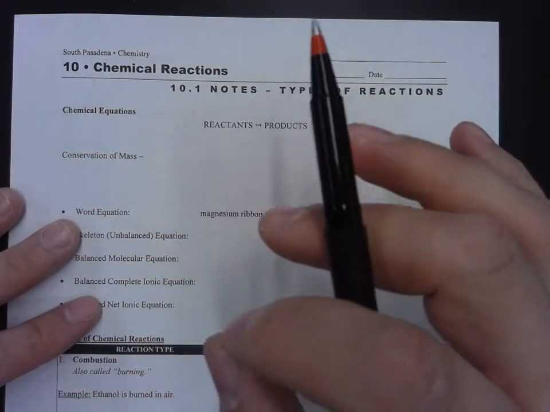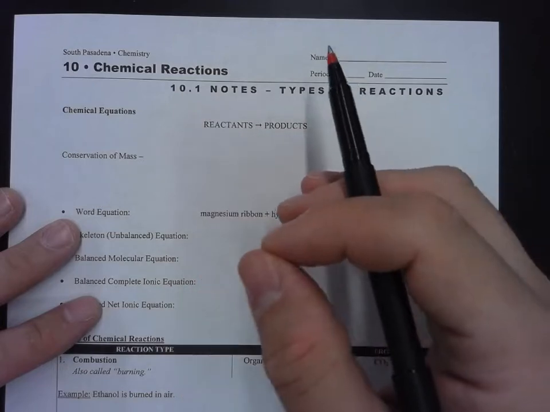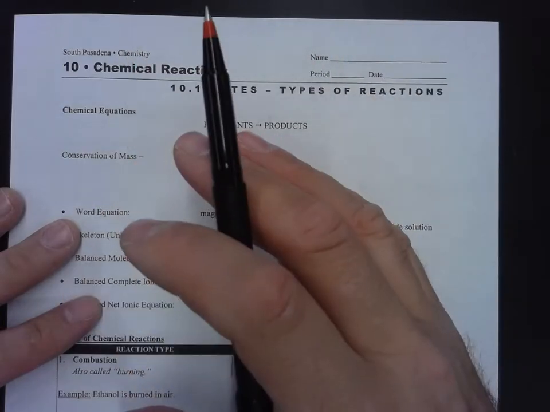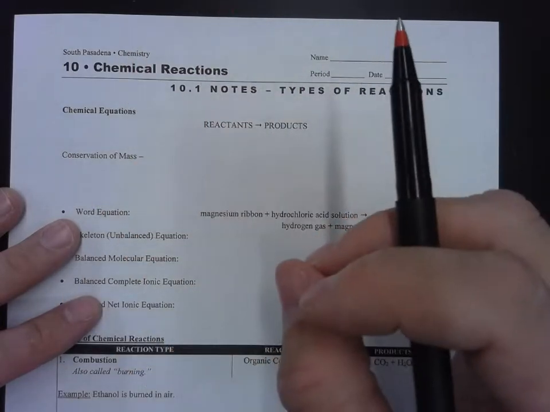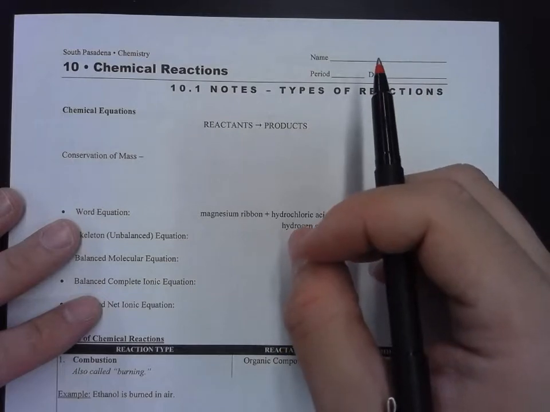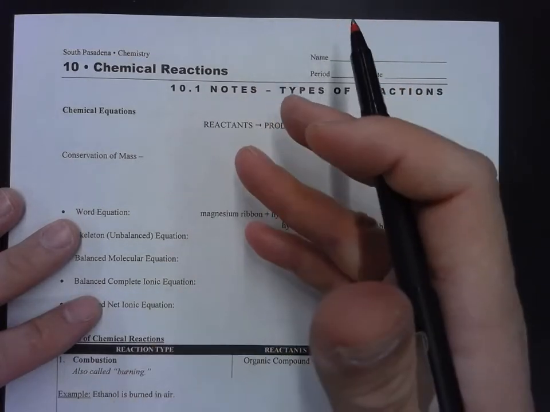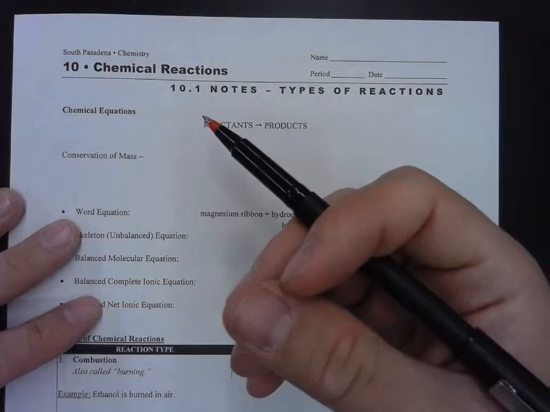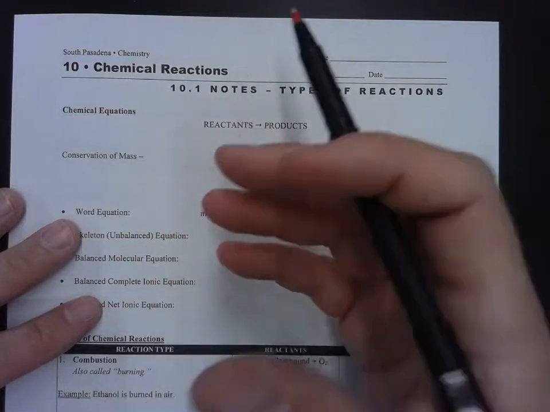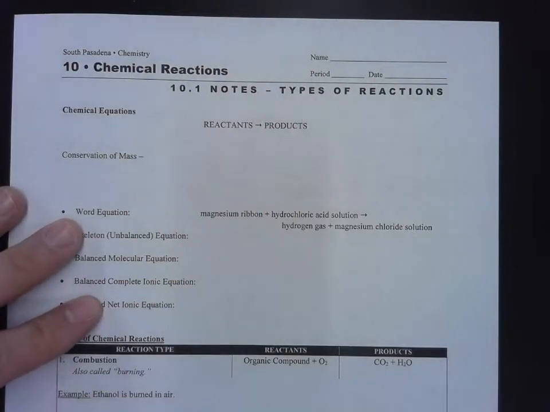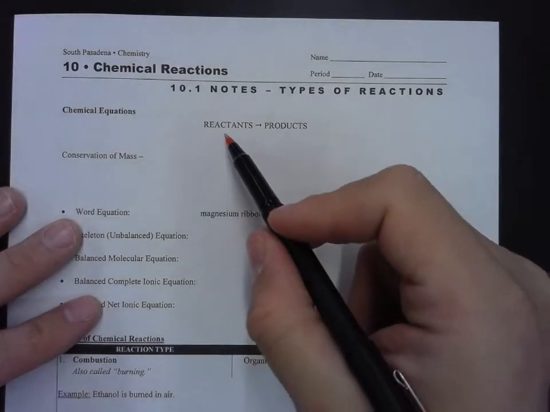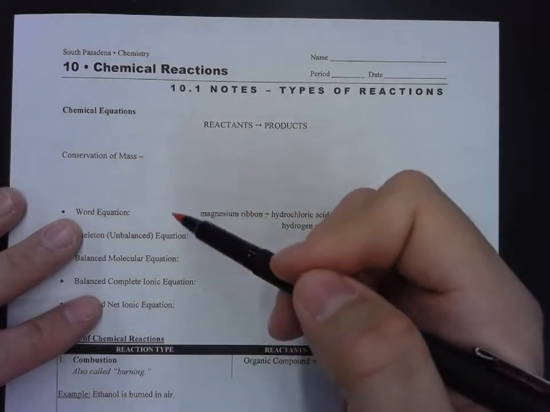Now, let me be real clear. New matter is not formed. The matter that we start with is the same amount of matter that we end with. It's just that the atoms rearrange themselves. You cannot create something from nothing, but what you can do is rearrange the atoms to form a new type of product. And we express these reactions through something called a chemical equation.